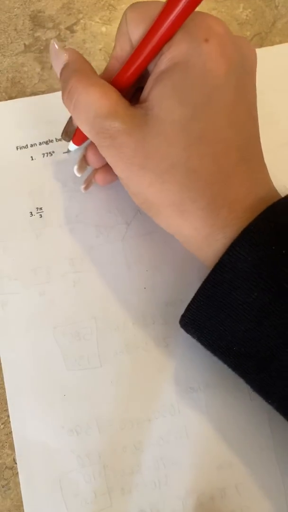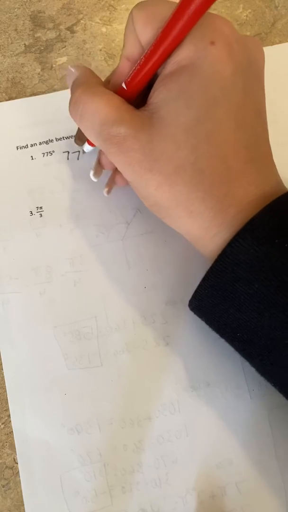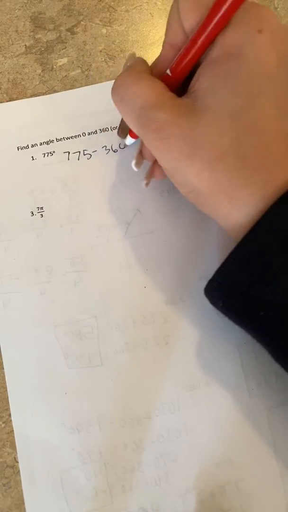And then on the back, this is an example of what I was talking about, where it says find an angle between 0 and 360 or 2 pi that is coterminal to the angle. So 775 is greater than 360. I need to get an angle that is coterminal to it that is between 0 and 360. So that means if I add, that's going to get me farther away from 360. So I need to subtract 360. So I'm going to subtract 360, which gives me 415 degrees.